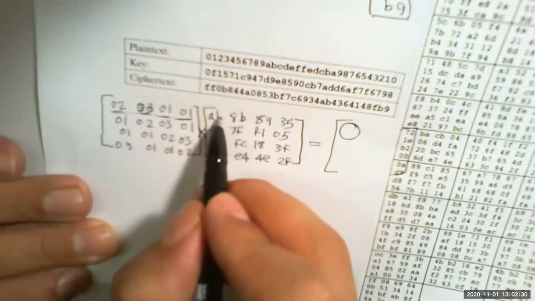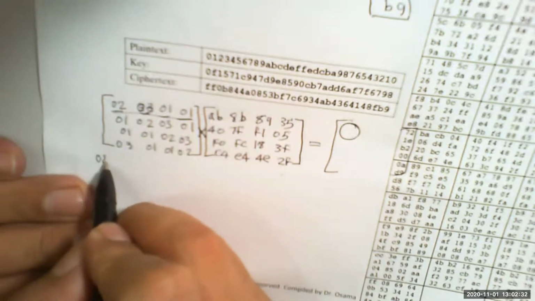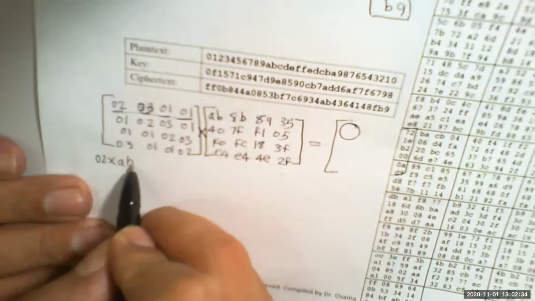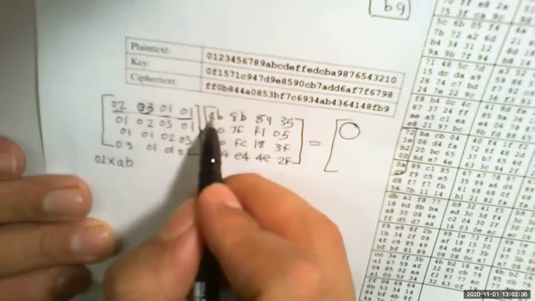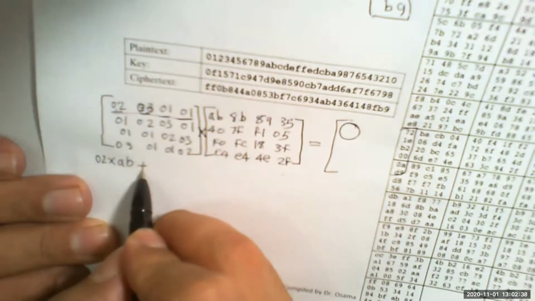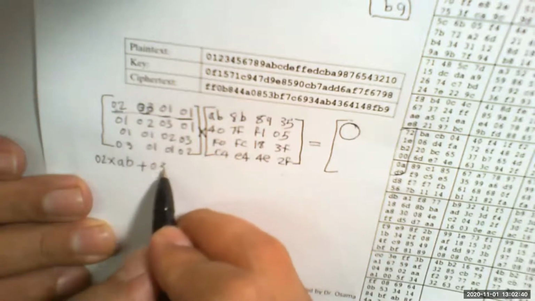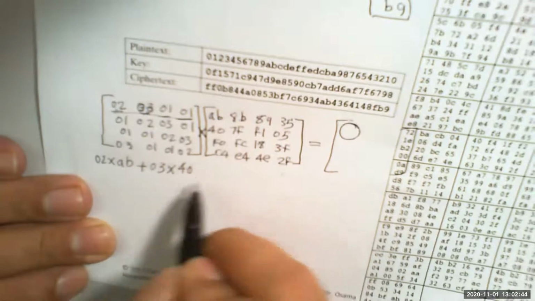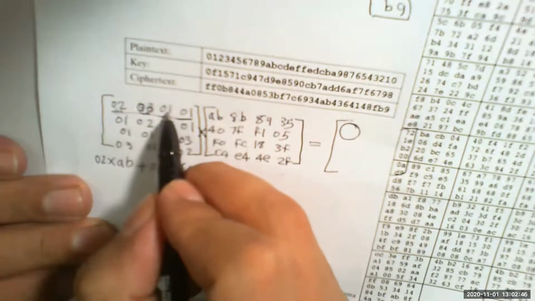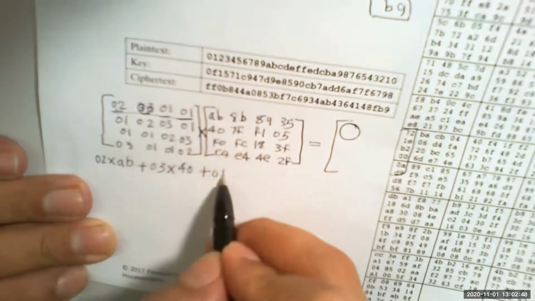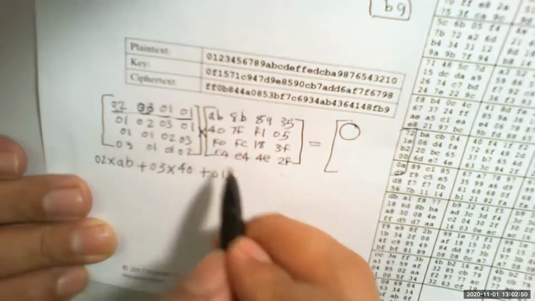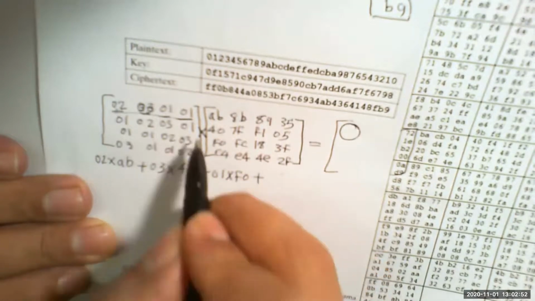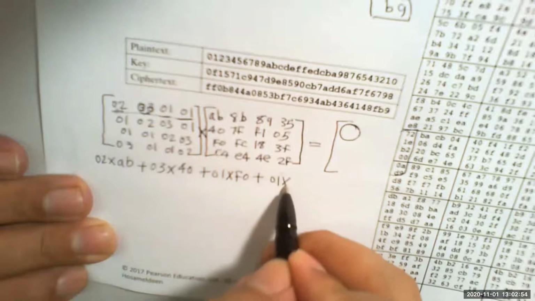So the multiplication should be like this: 02 multiplied by AB, plus 03 multiplied by 40, plus 01 multiplied by F0, plus 01 multiplied by C4.